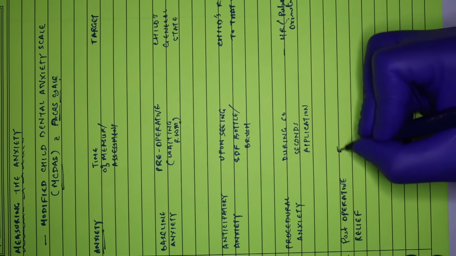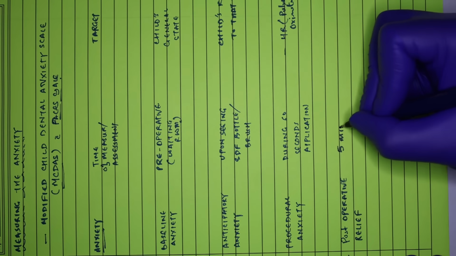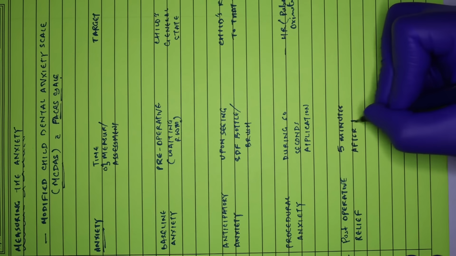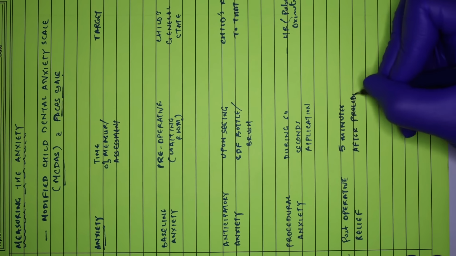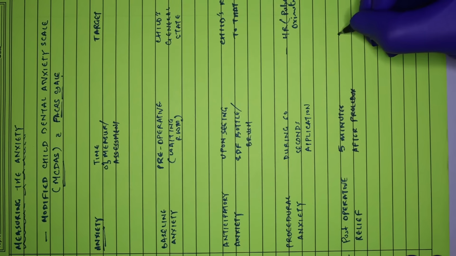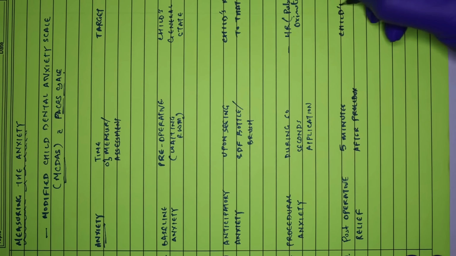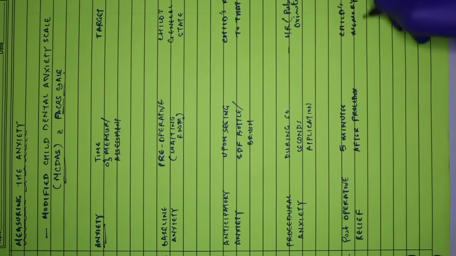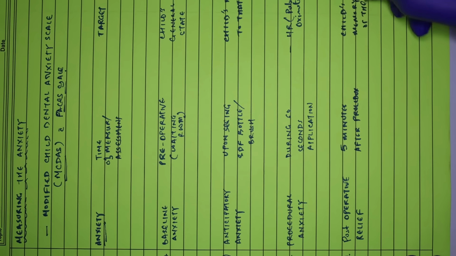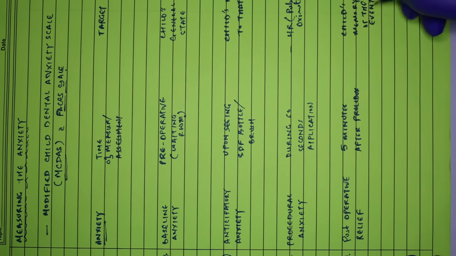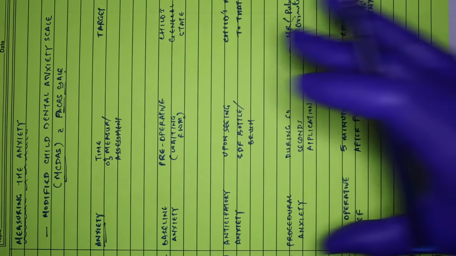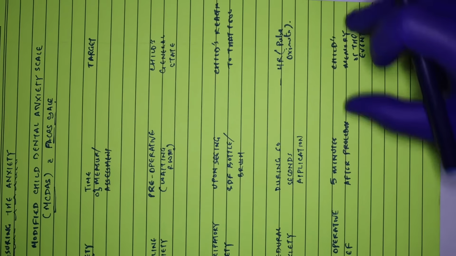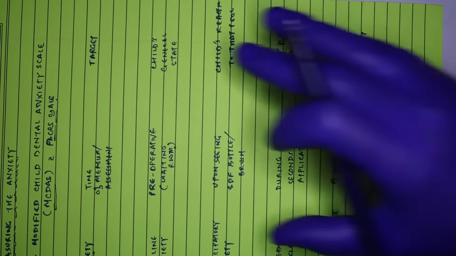So 5 minutes after the procedure you have to assess the child's memory of the event. So all these things as a template must be provided to the pediatric dentist to get this data also from the parents, apart from the ease of application in your survey.